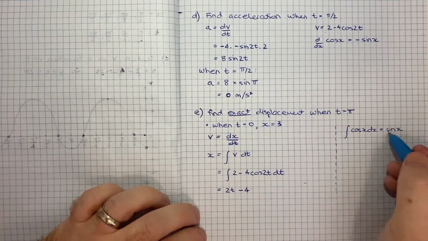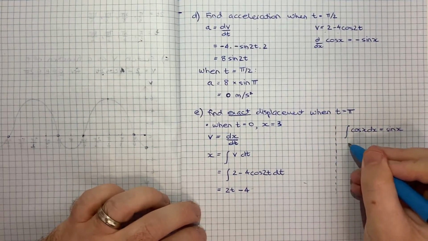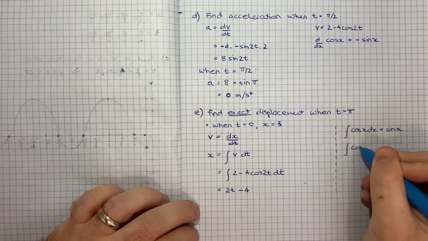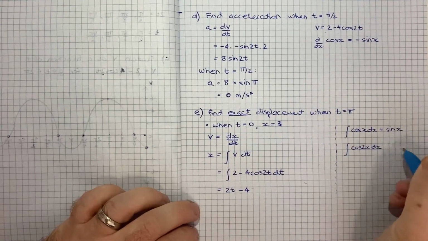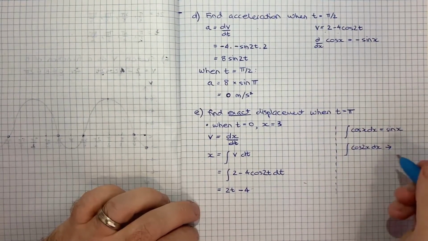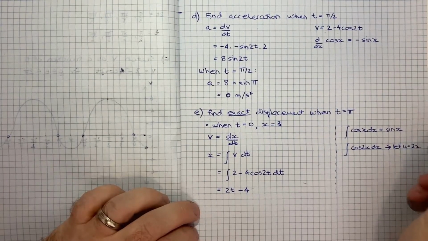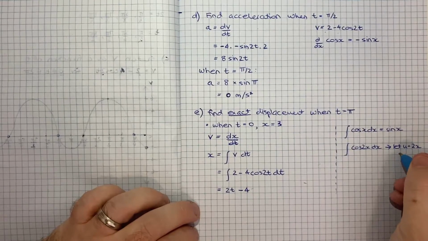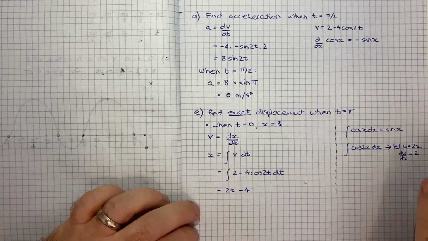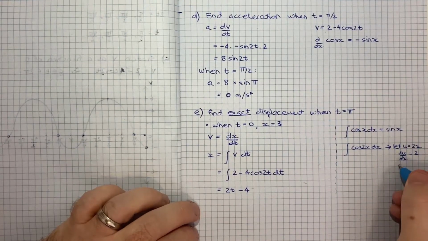So if I want the integral of cos 2x dx, maybe what I can do is a u substitution. So let u equal 2x. So du/dx would be equal to 2. Therefore, dx would be equal to du on 2.